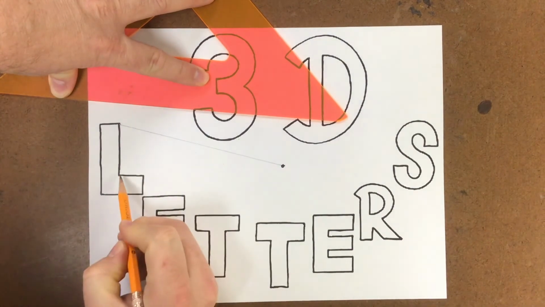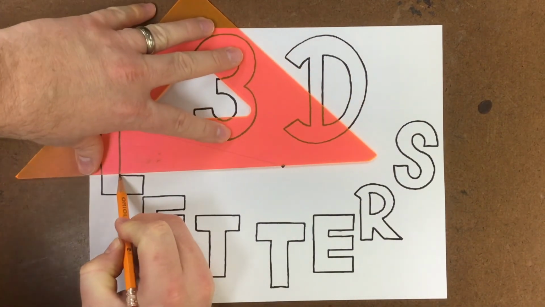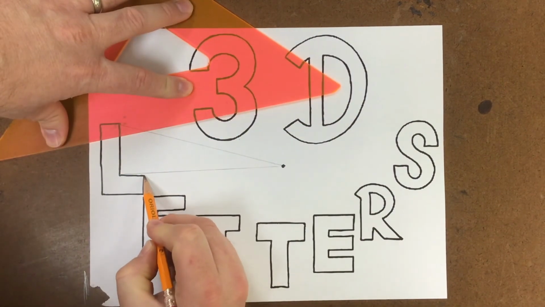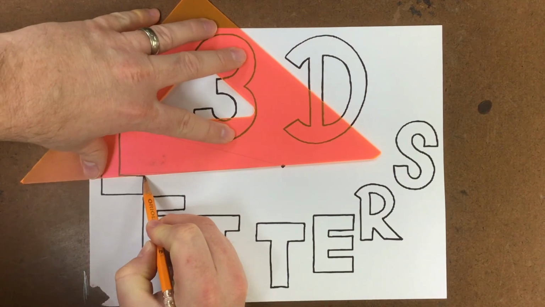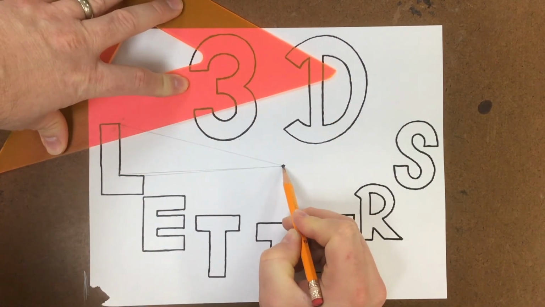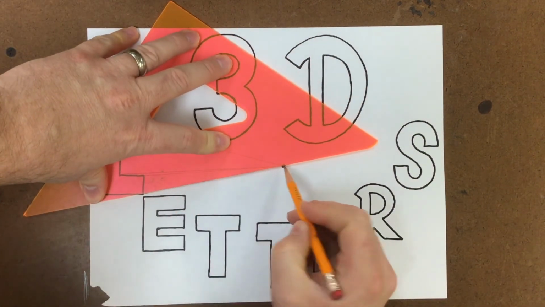So now I'm just going to evaluate each corner. Here's an inside corner right here on the L. I'll aim that to the vanishing point, and it does show up just a little bit. And then this corner here. That is a big fat vanishing point, so try to aim for the very center of it. That's my recommendation. And then we have one more right here.